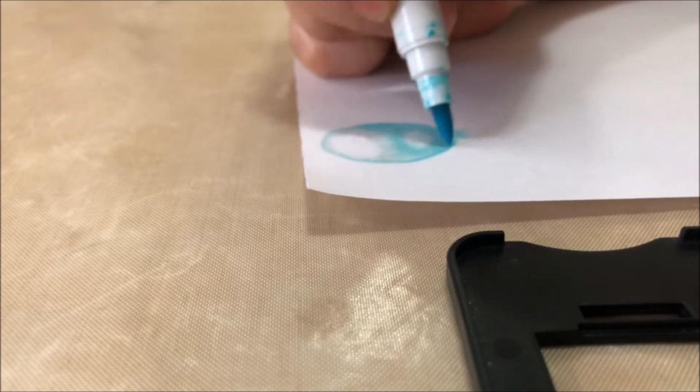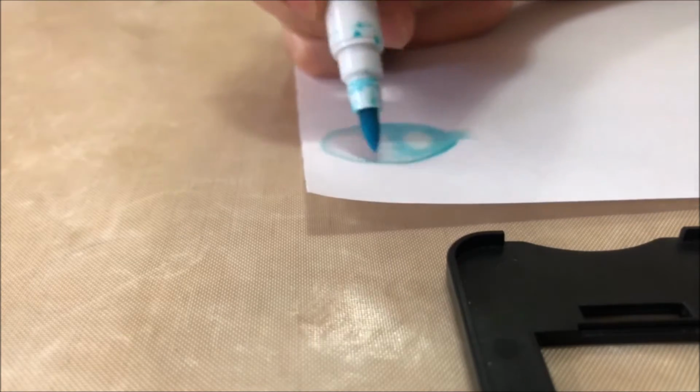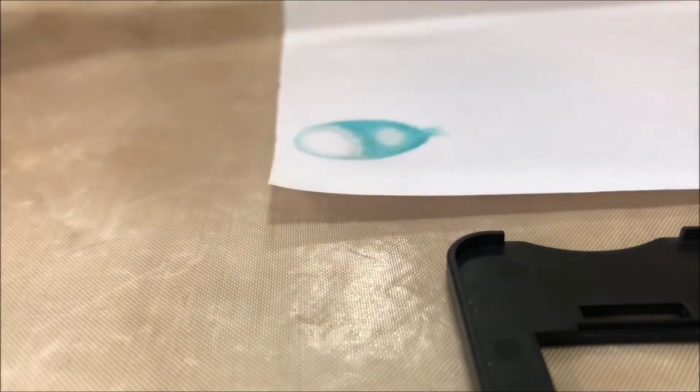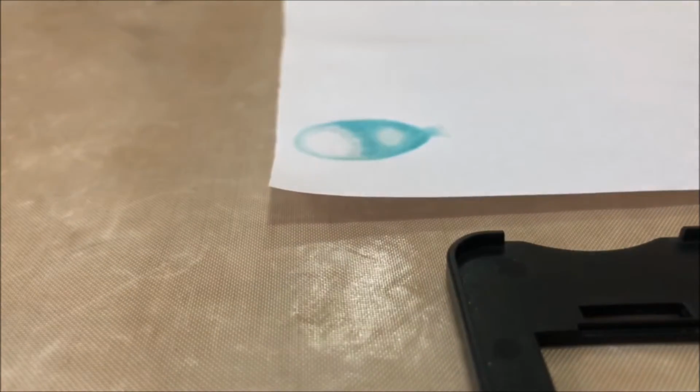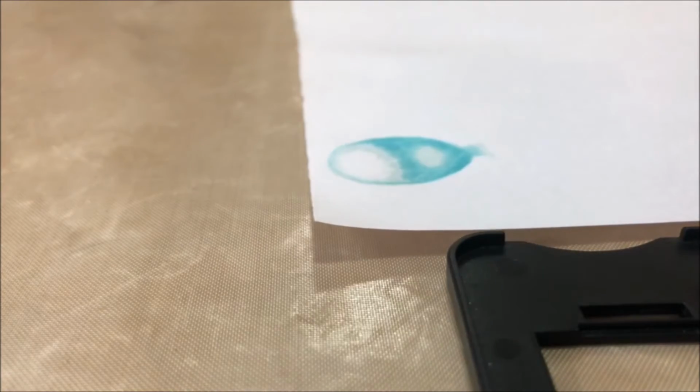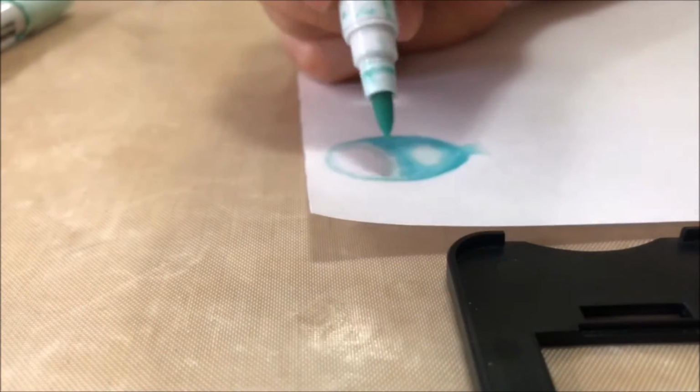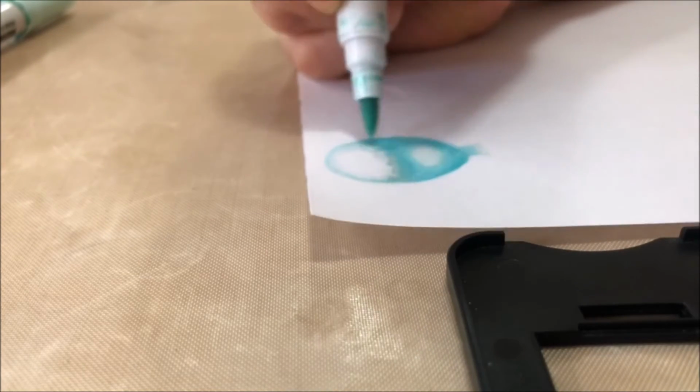The third color. Alternatively, you can blend with the lighter color.